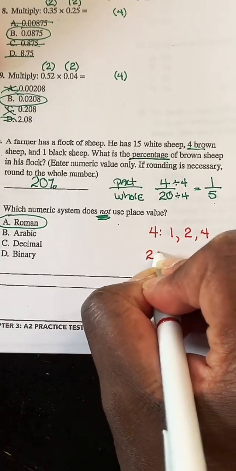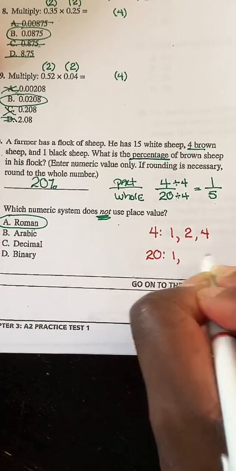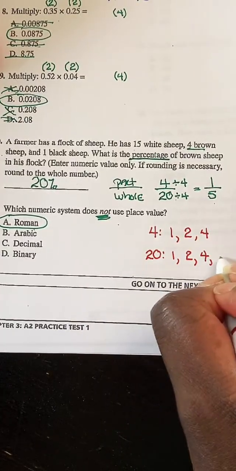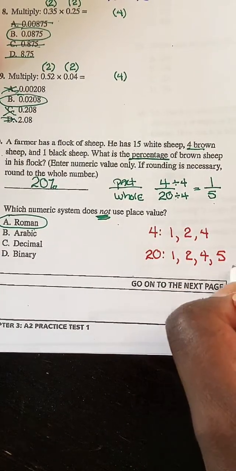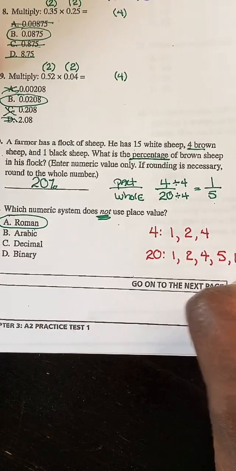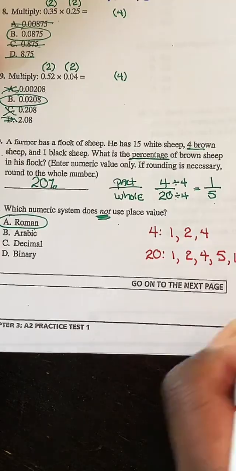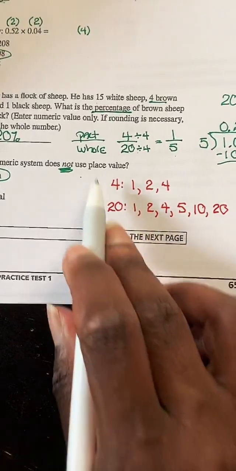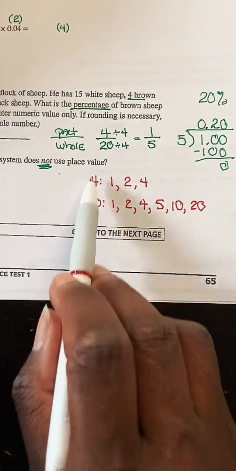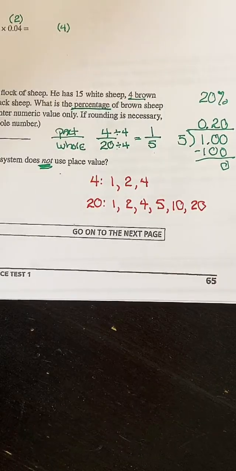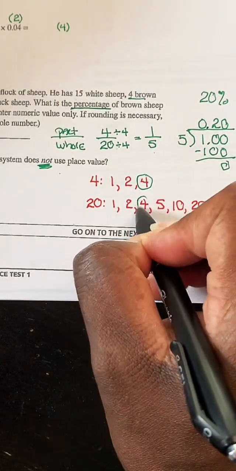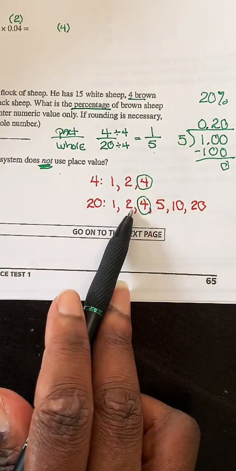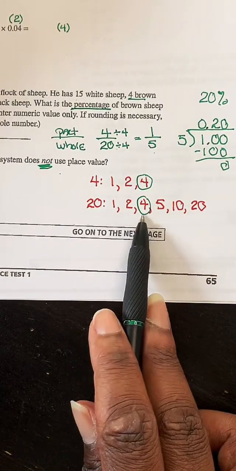I can see 20 in the 1, 2, 4, 5, and 10 times tables, as well as 20. But the number that they both have in common is 4. You could reduce by 2, because they both have 2s, but the best one will be 4s.